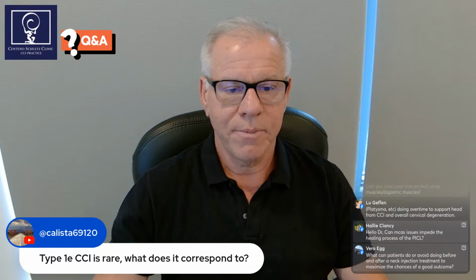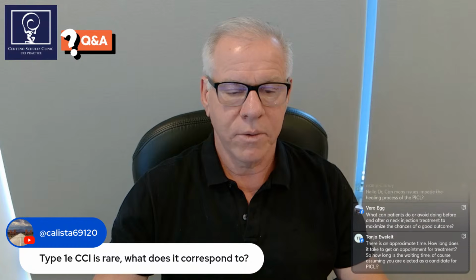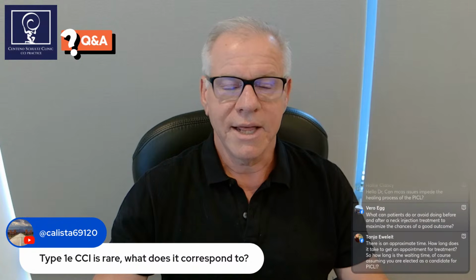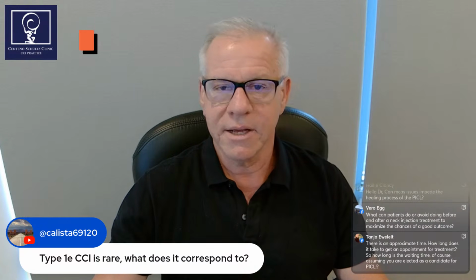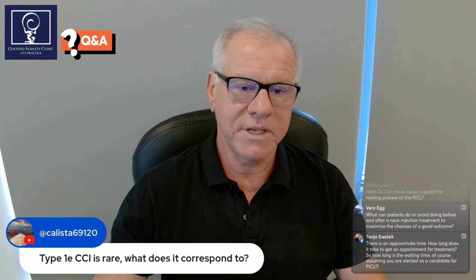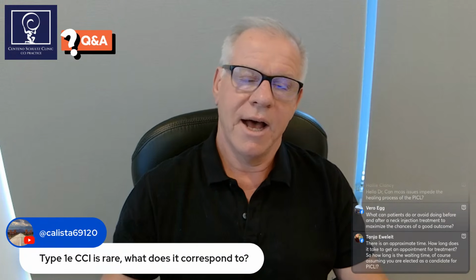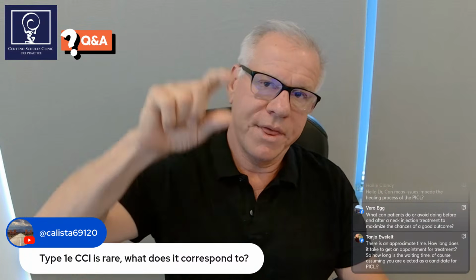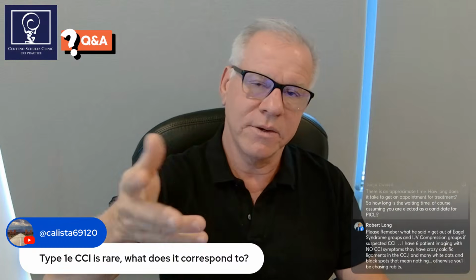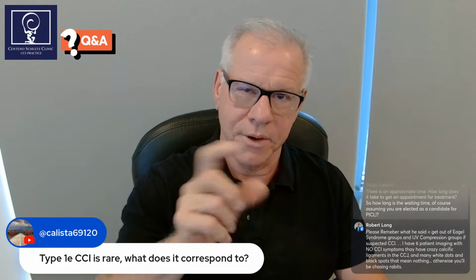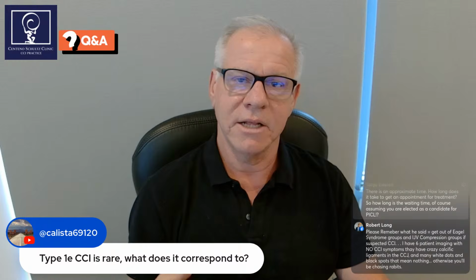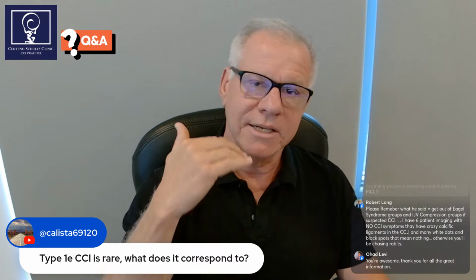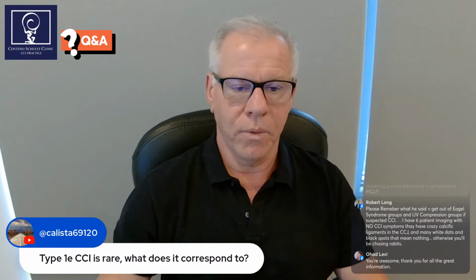Kalista: type 1E CCI is rare. What does it correspond to? Yeah, that's just vertical instability. Not so rare. We see it a lot with a change in BDI. It's also associated with type 1C. So those two kind of go hand in hand. It's a loose vertical and side-to-side connection of C0-C1.